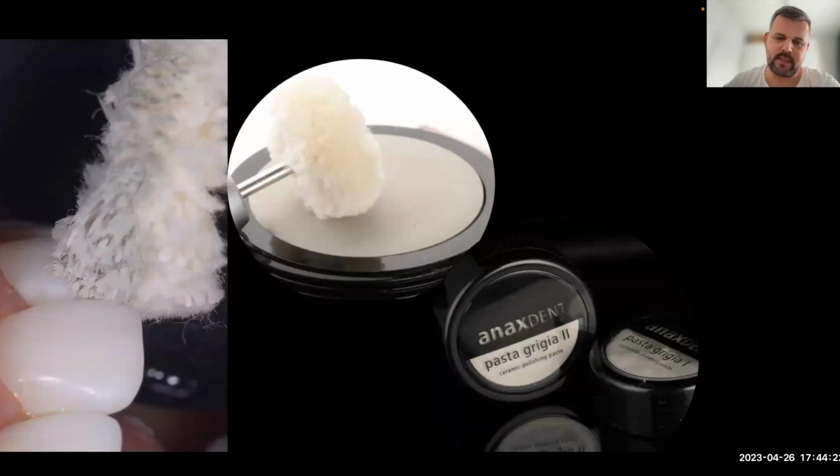now it's time to use this aluminum oxide paste with the cotton brush. And we also use maximum speed 10,000 RPM. And we want to polish this using this paste, but remember, the surface needs to be clean. Remove everything using the alcohol and prepare the surface for this paste.